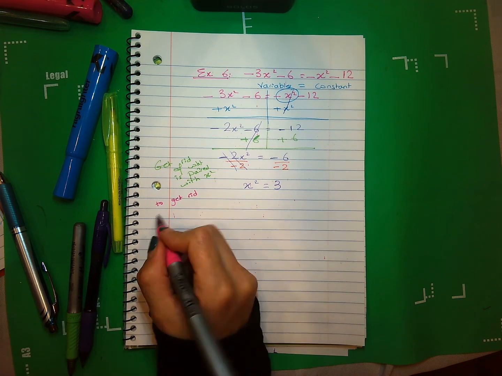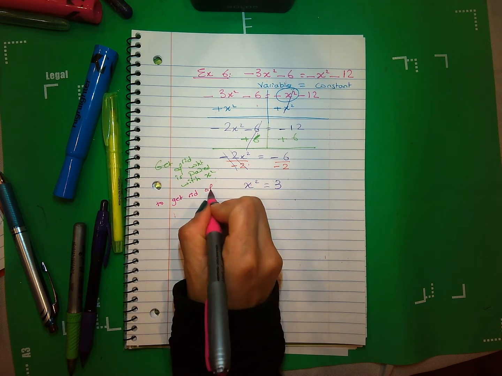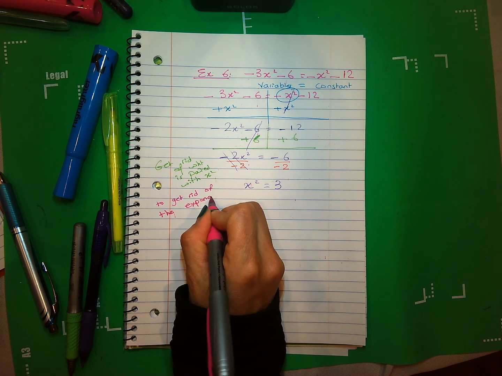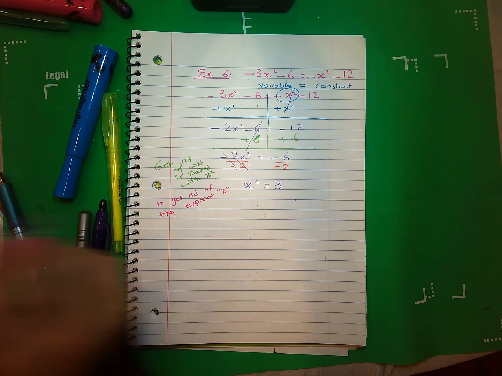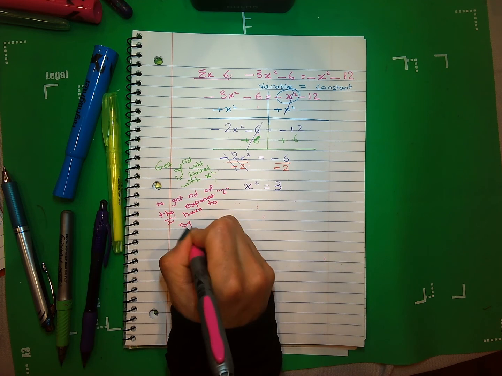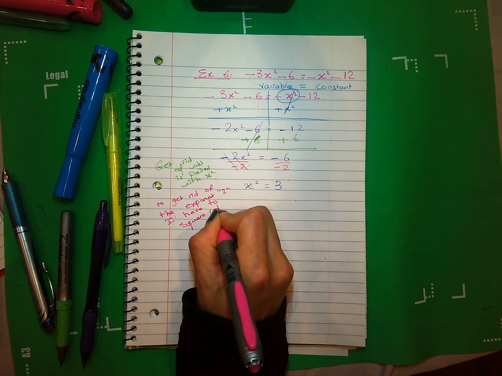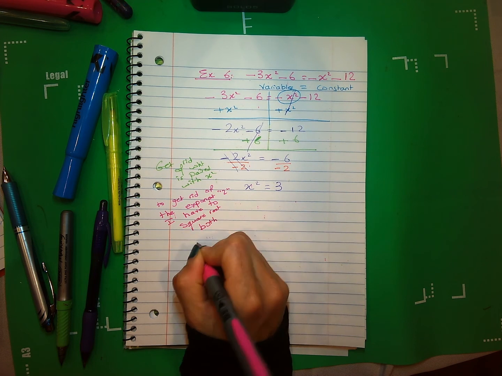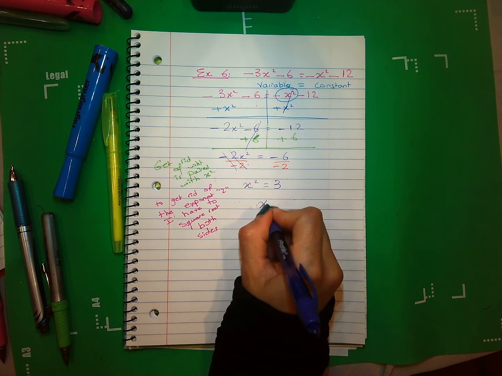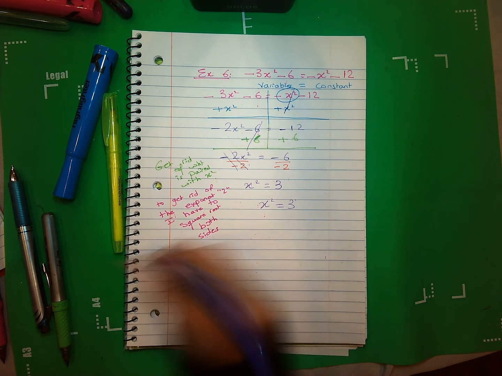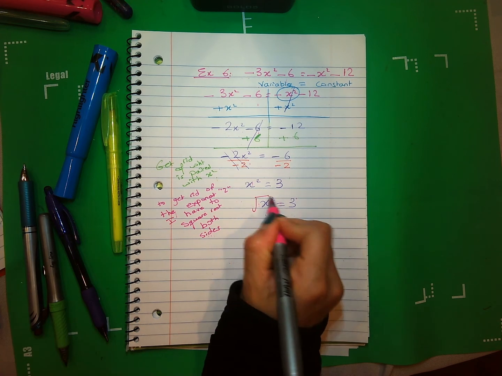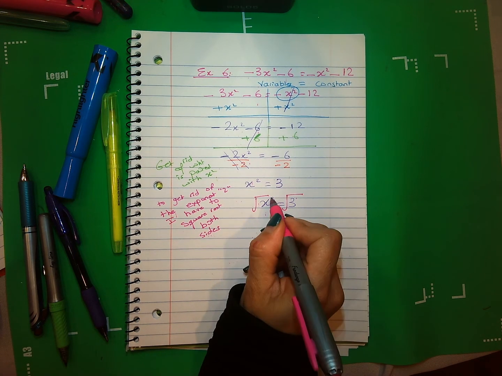To get rid of the square or the exponent 2, I have to square root both sides. So I'd like to write this again. Let me go ahead and square root both sides. This and that will be crossed out.